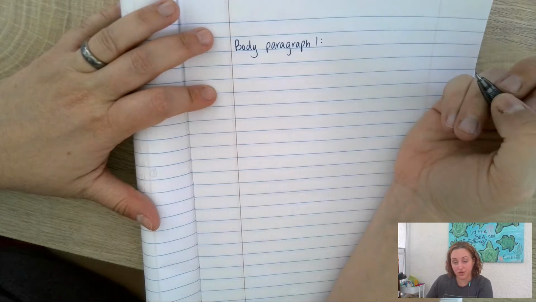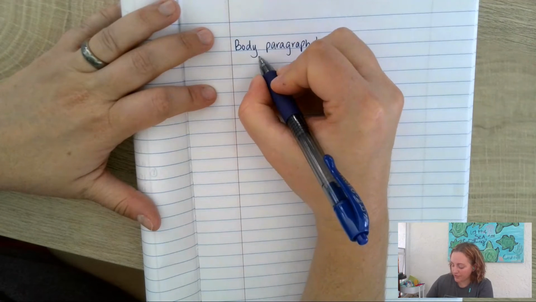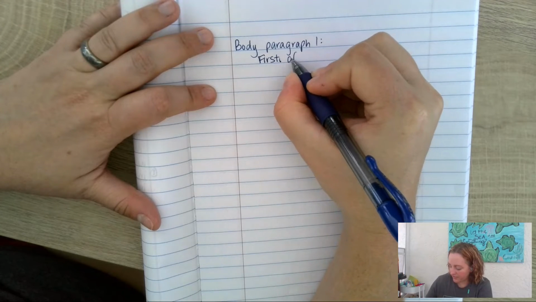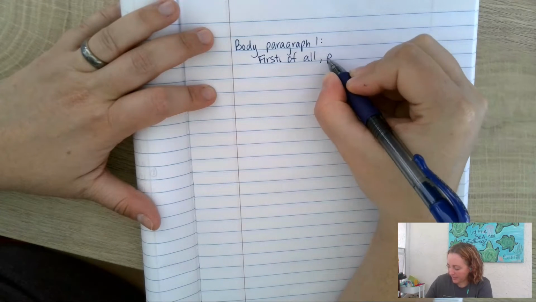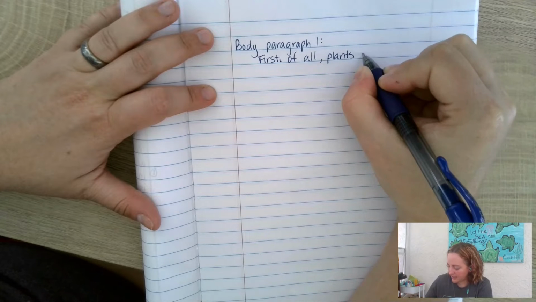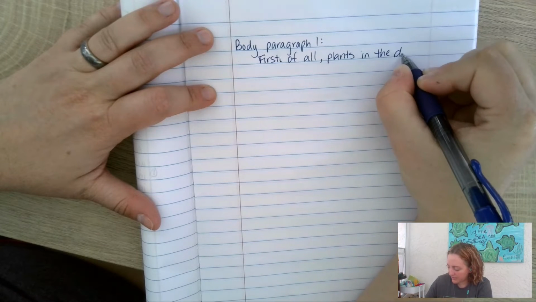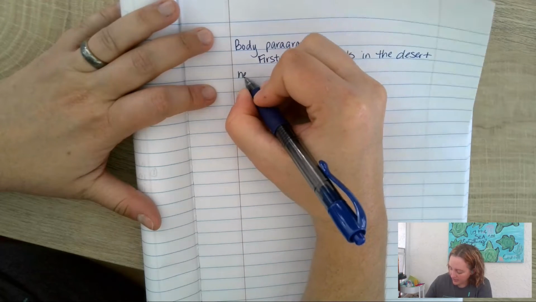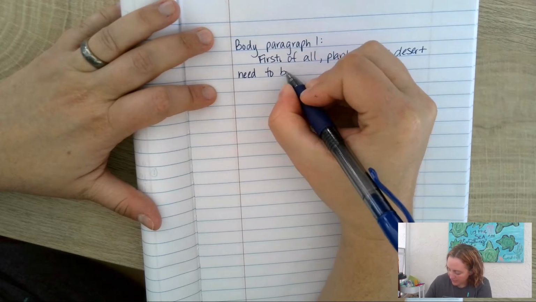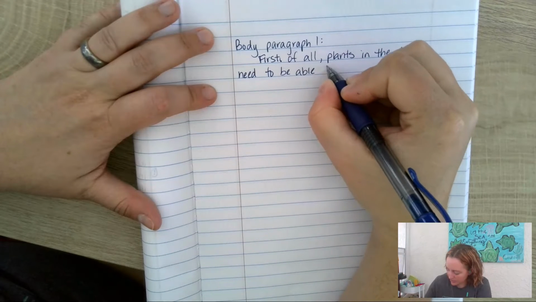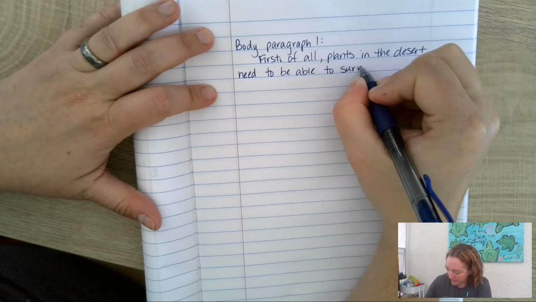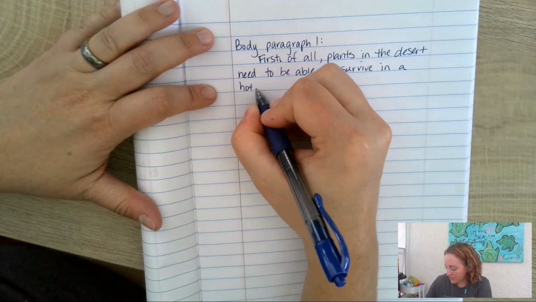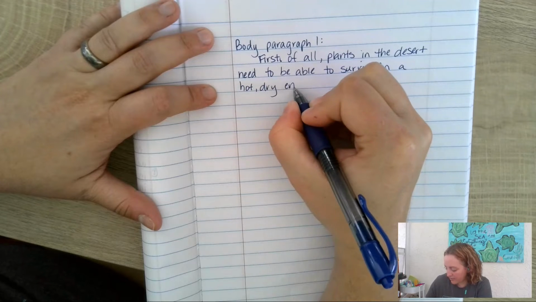So I want to start it with a transition. I'm going to say, first of all, plants in the desert need to be able to survive in a hot, dry environment.